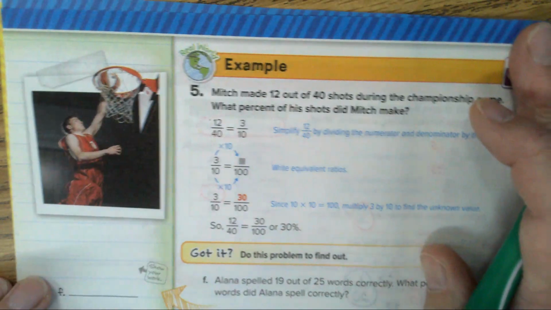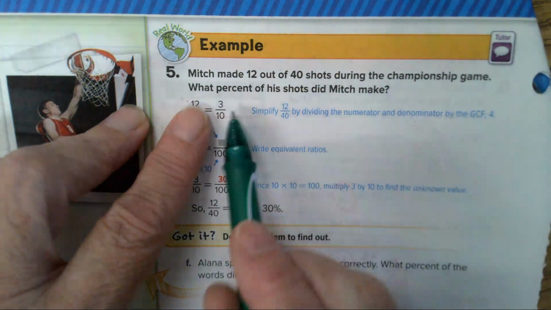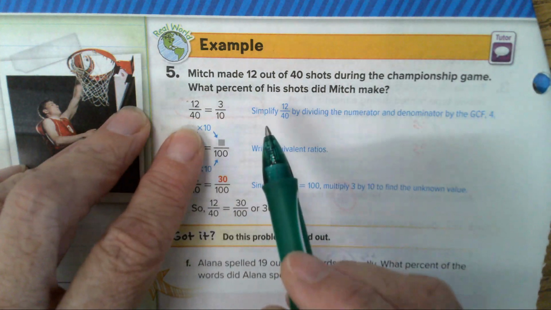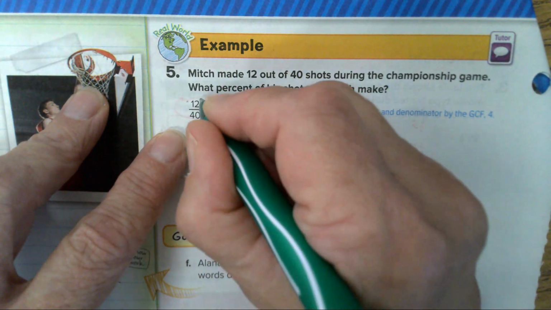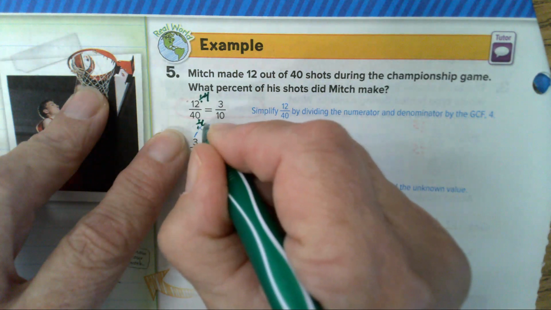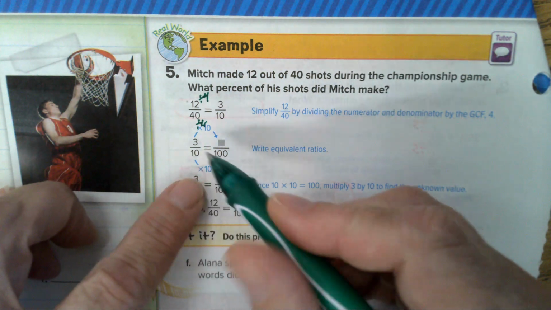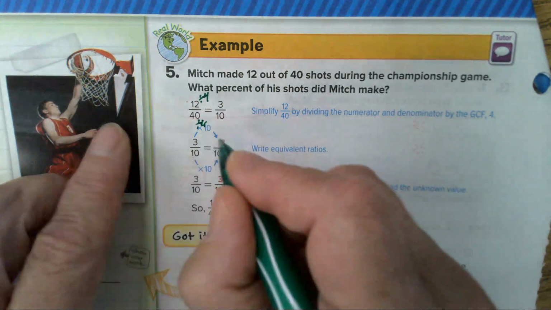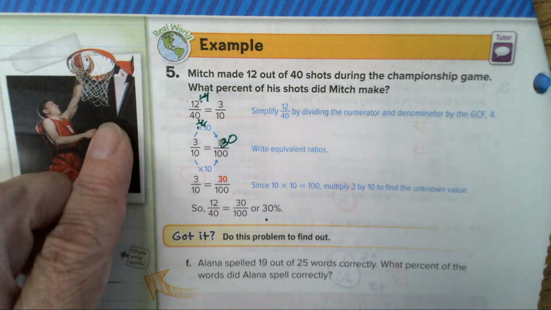On page 104, we have example 5. Mitch made 12 out of 40 shots during the championship game. What percent of his shots did Mitch make? Well, they scaled down. They simplified. What will divide 12 and 40? 4 will. 12 divided by 4 is 3. 40 divided by 4 is 10. Now, 10 is a factor of 100. 10 times 10 is 100. 3 times 10 is 30. And the answer is 30 hundredths, which would be 30%.